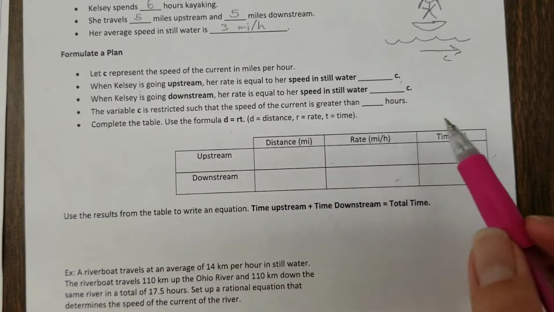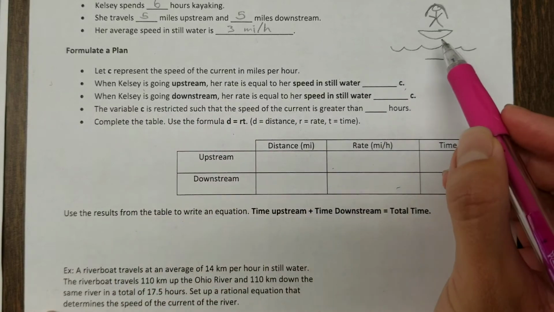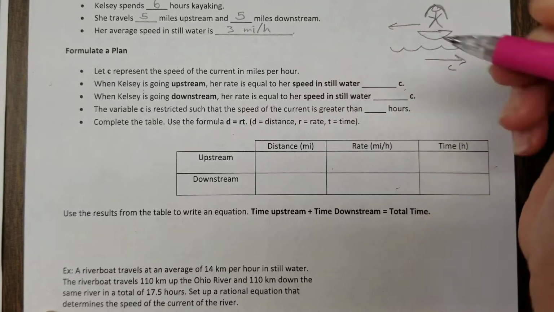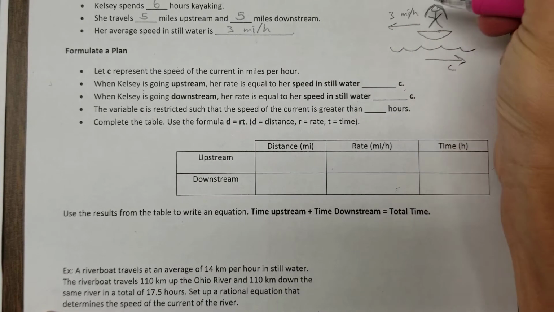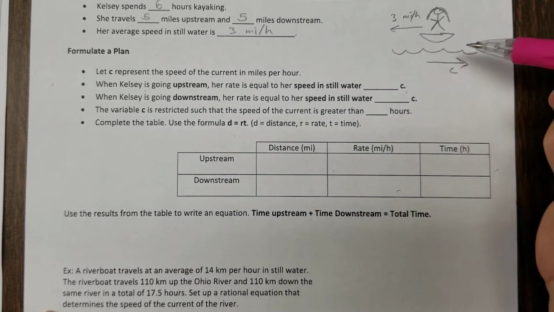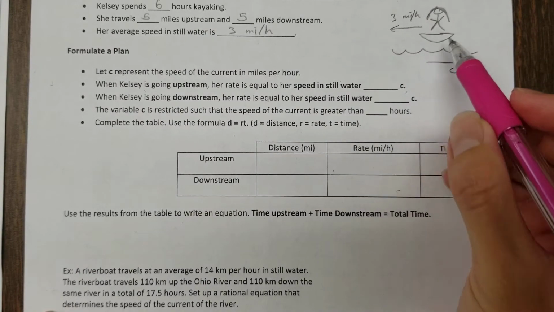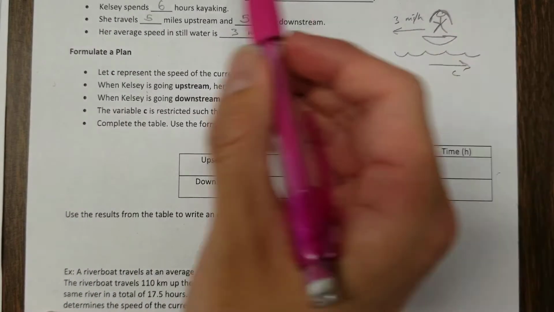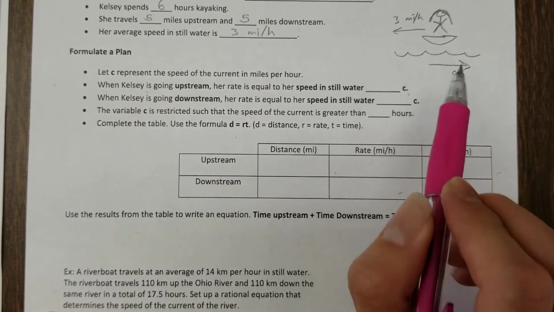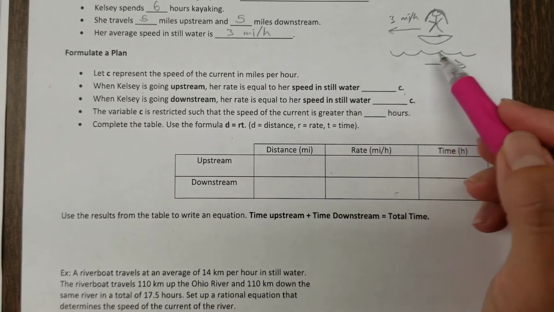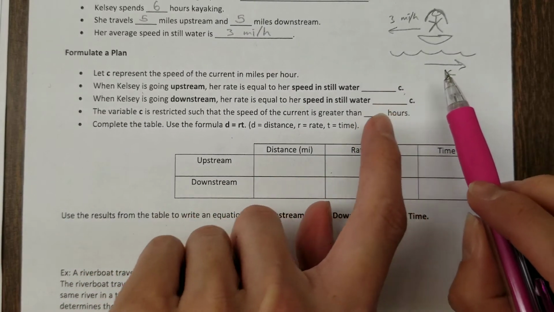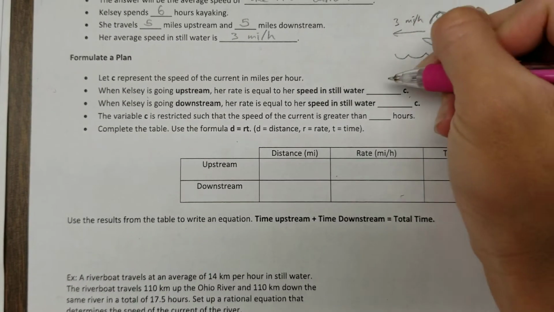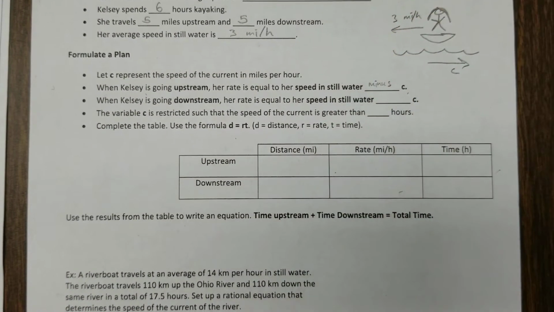Okay, so when Kelsey is going upstream, think about it. Kelsey wants to go this way at 3 miles per hour. If this represents upstream, her rate is going to be her speed in still water. But if she's going upstream, we have to subtract how much the current is pulling her back this way. So this is going to be her speed in still water minus C.